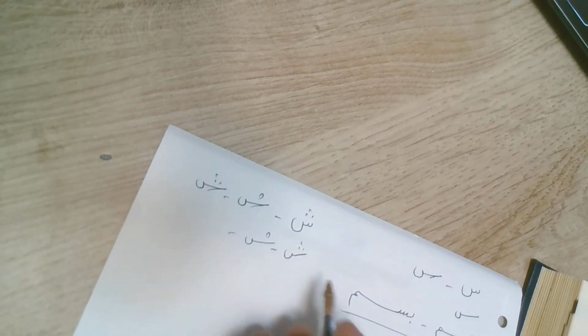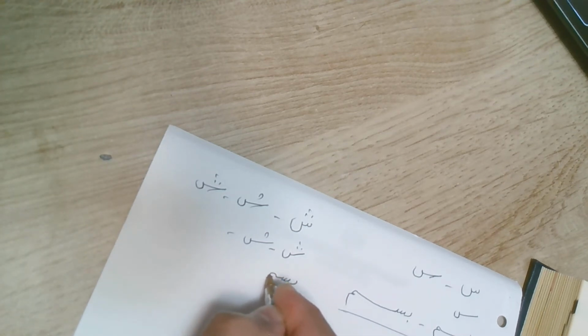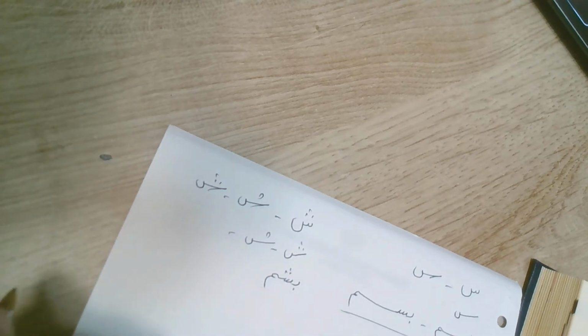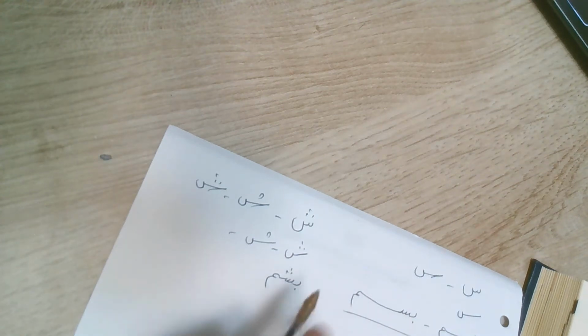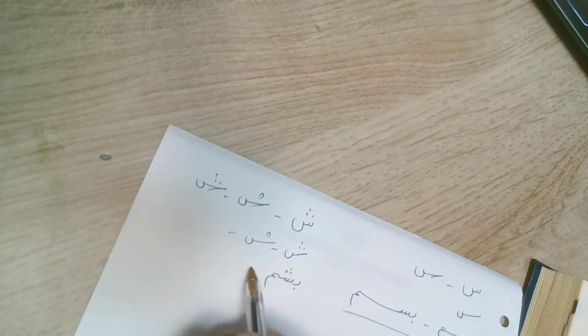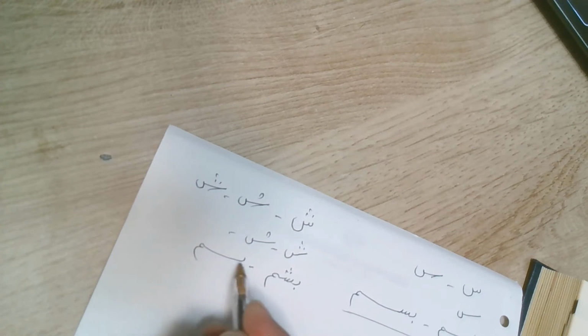Sheen, same. So if I say bashim, I'll say ba, sheen, and then meme. Bashim or bishim doesn't have any meaning now. I'm not talking about meaning, I'm talking about the letter. It could be like that. Ba, sheen, and meme. Bashim.